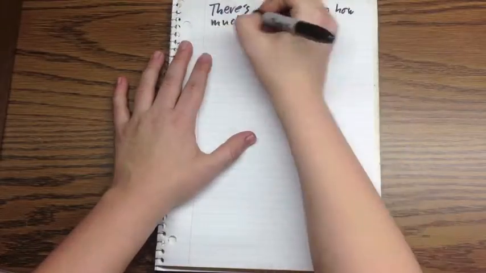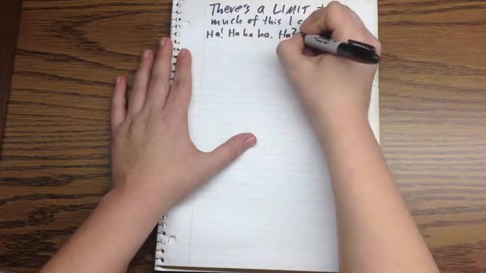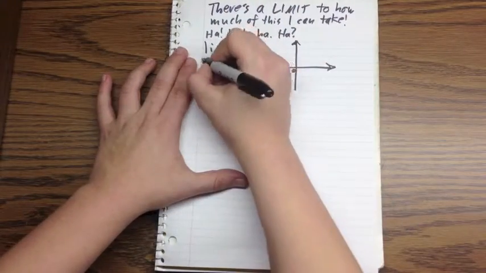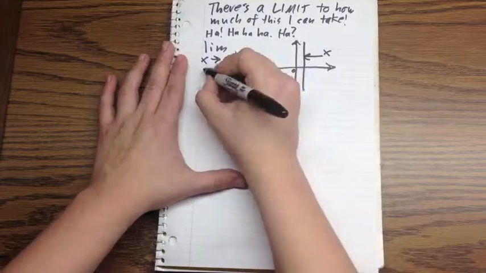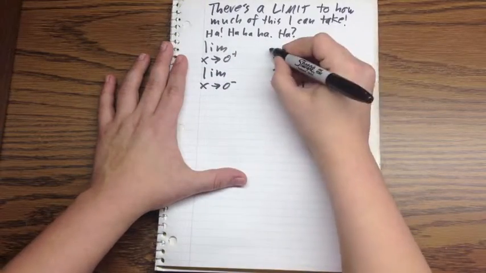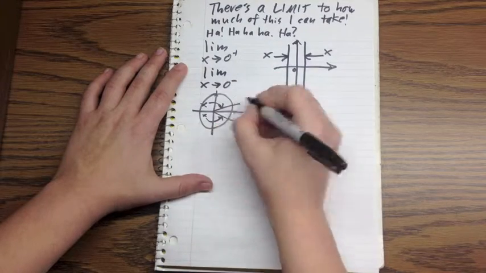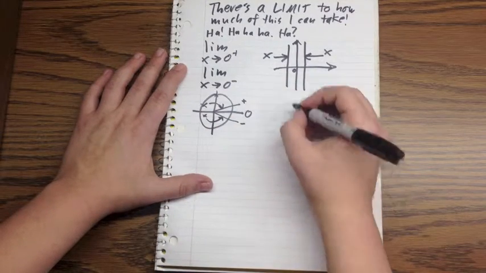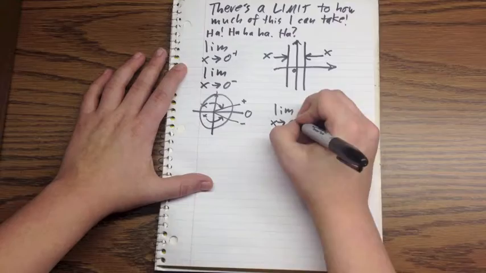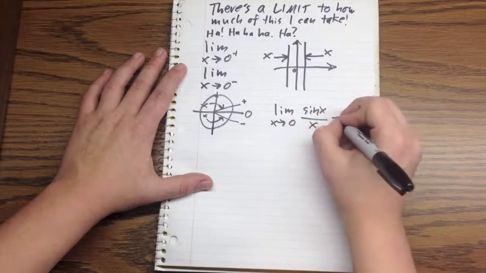Onward to limits and all their glory. Remember that if a limit approaches 0 from the positive side, it's as if you're substituting a very, very small number. And if it approaches 0 from the negative side, it's like a very, very small negative number. And things get a little weird when the unit circle is involved. Side note, the limit of sine x over x as x approaches 0 is 1.